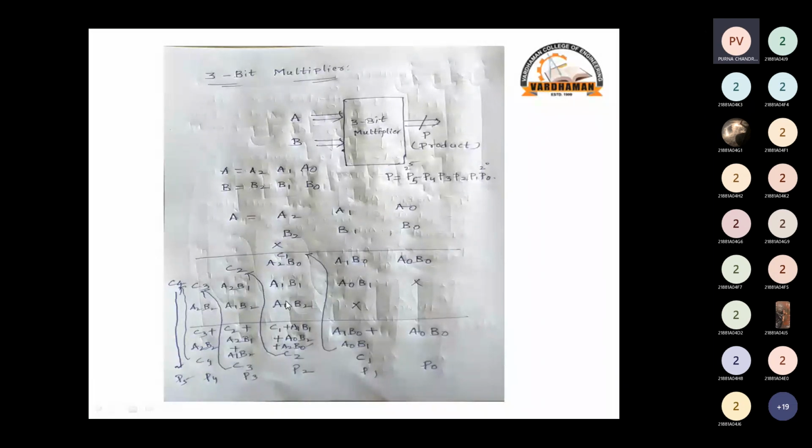Then afterwards, this is A0 B0. This is A1 B0 plus A0 B1. Here is C1, which goes here. So here we have 4 bits: C1 plus A0 B2 plus A1 B1 plus A2 B0, and the carry will be C2.